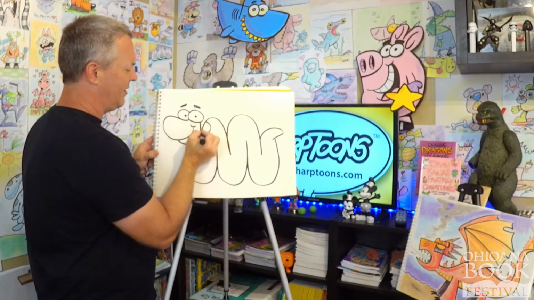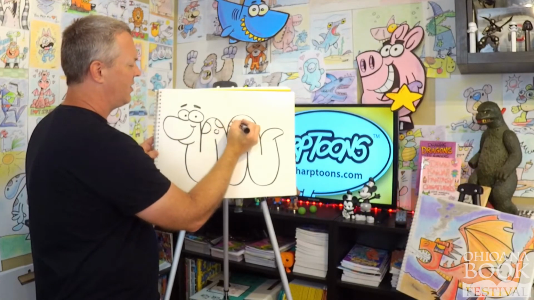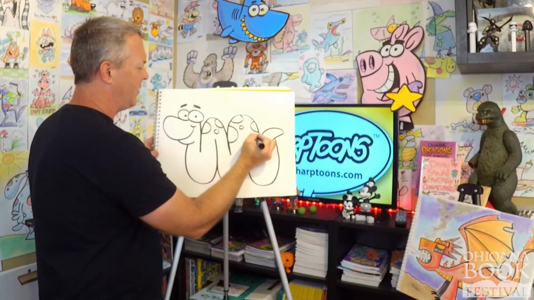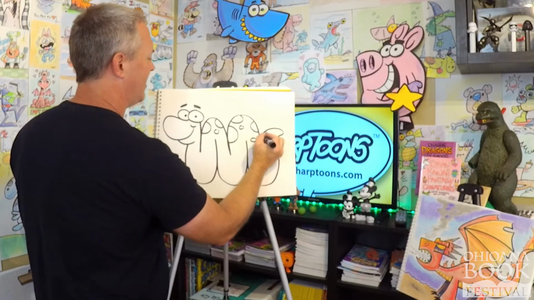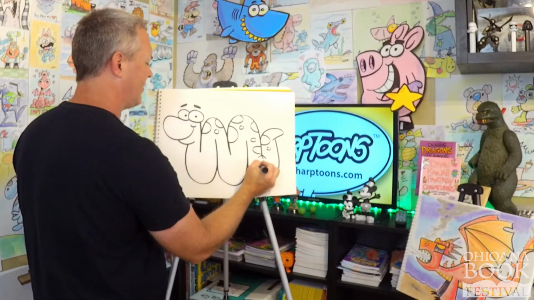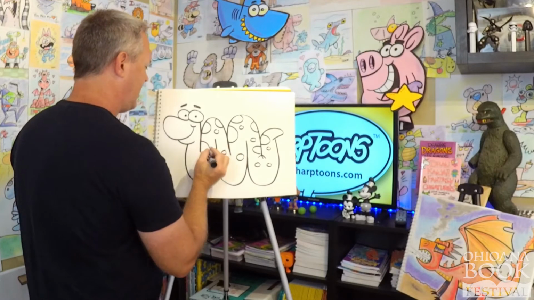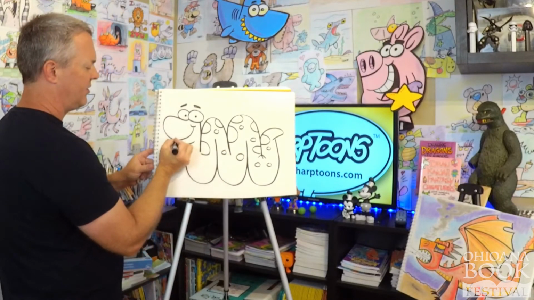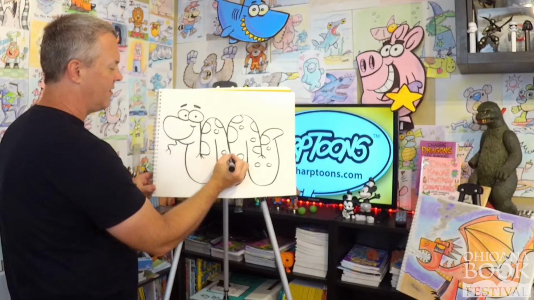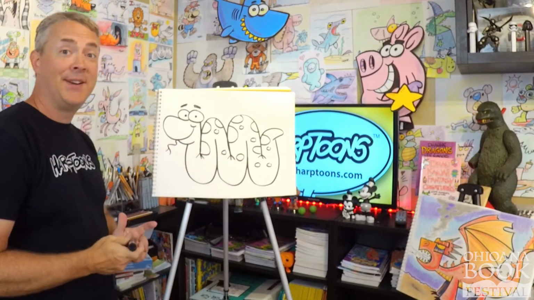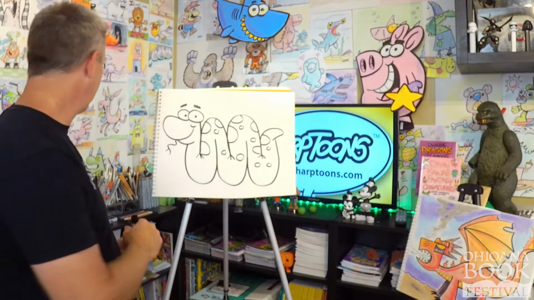Very easy. And you can add some spots to your snake if you like. Of course, you could even turn this into a worm if you wanted to. That's up to you. Maybe you're not a big fan of snakes, but how could you not like this snake? This one's a very cute snake. And give him a little snaky tongue as well. And there you go. You just turned the letter M into a snake. Let's color this one real quick.